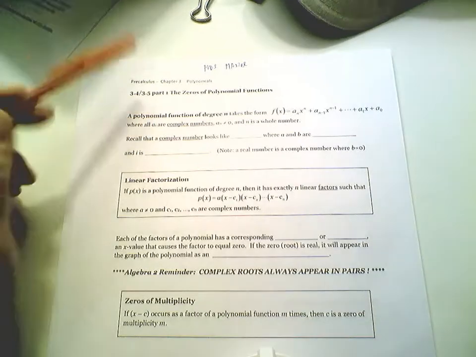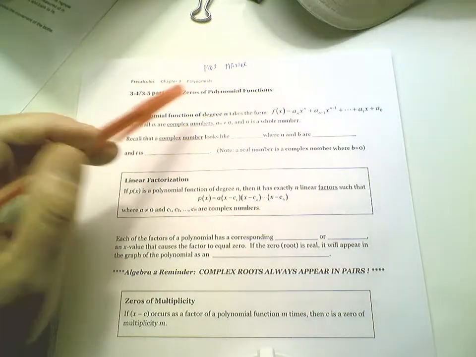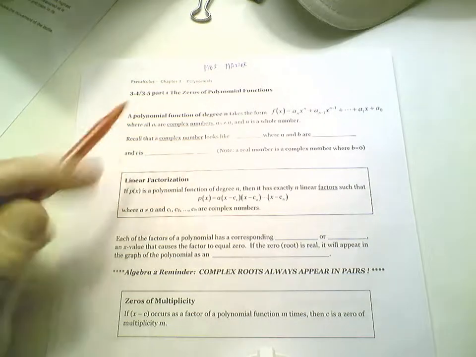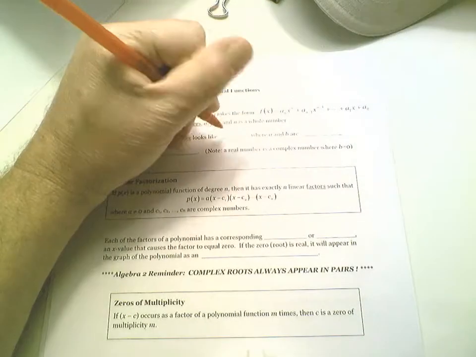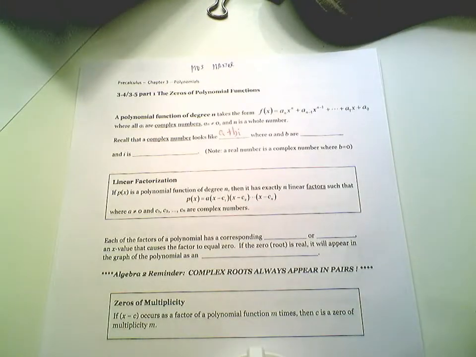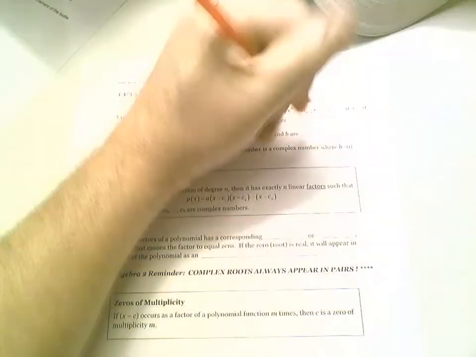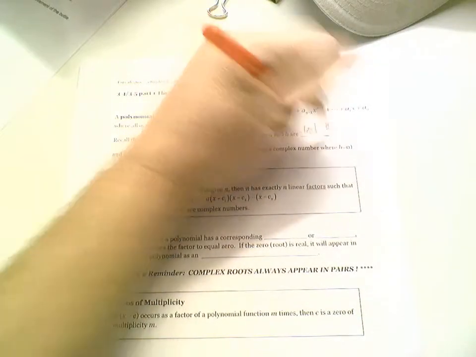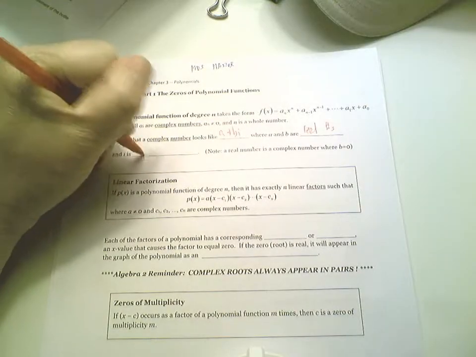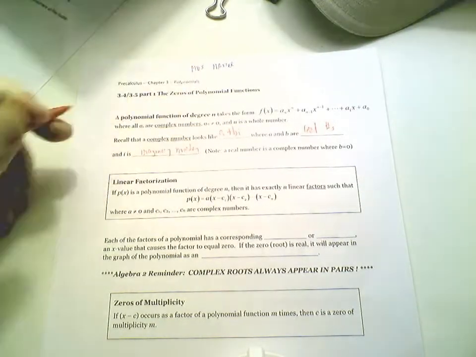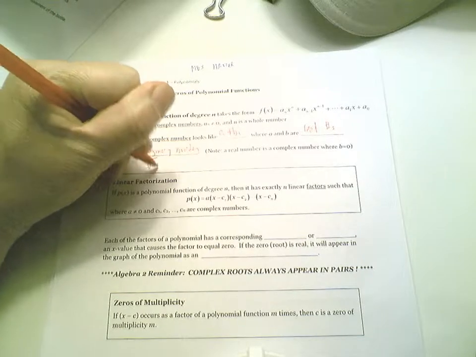One other thing to note is we're going to come into the stage where we're going to find real roots and complex roots. What I'd like you to remember is a complex number looks of the form a plus b times i, where a and b are both real numbers, and i is the imaginary number, equivalent to, if we recall, the square root of -1.